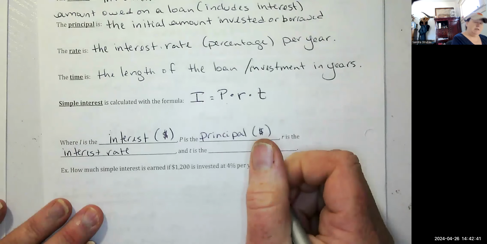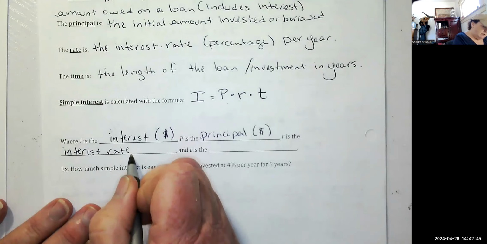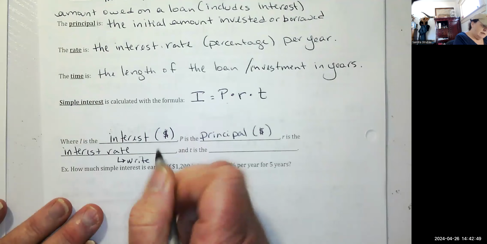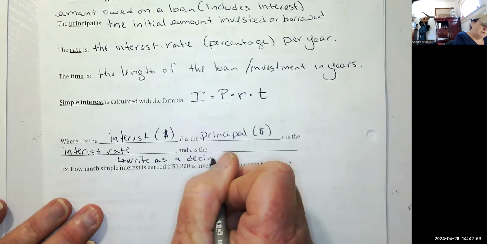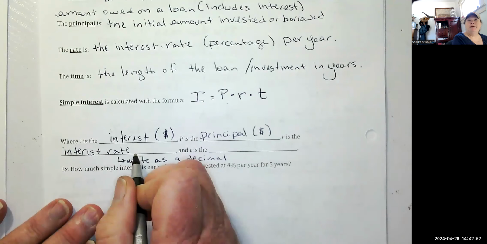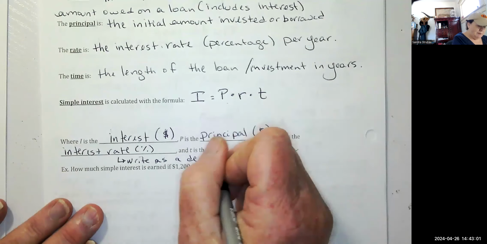Here's the deal. It's a percent, but you need to change it. You need to write it as a decimal. Because remember, I told you can't multiply or divide anything with a percent. It has to be a decimal. And T is the time in years.